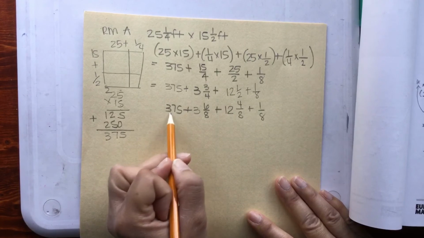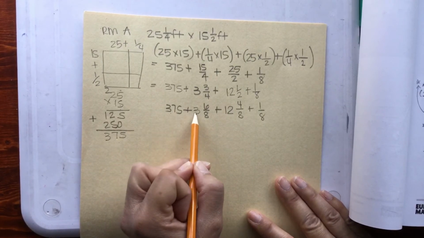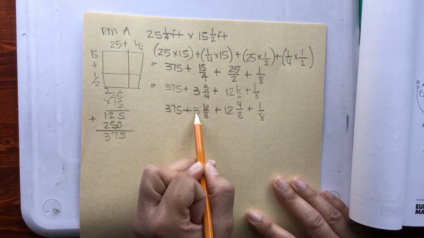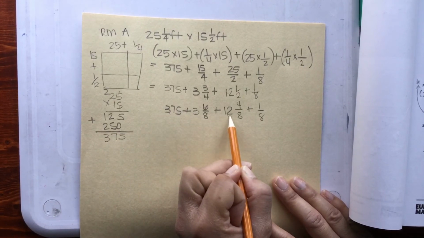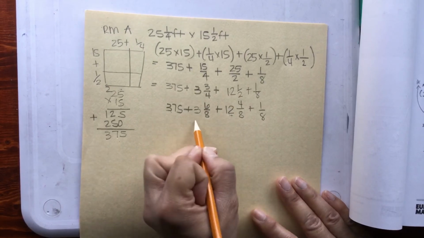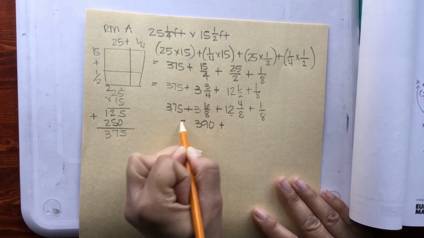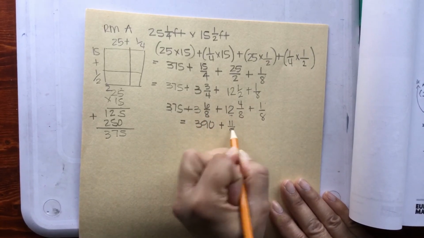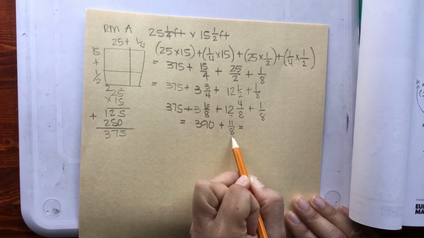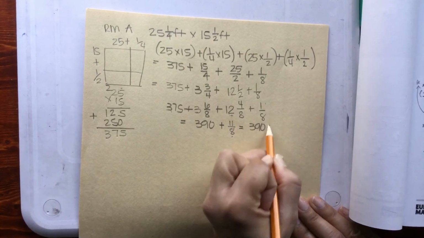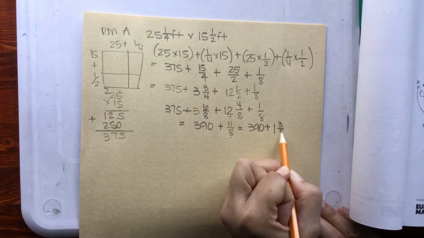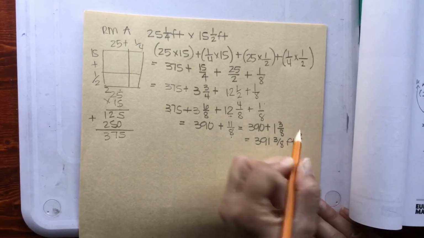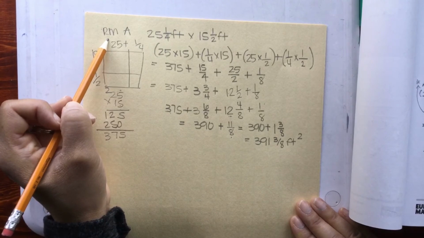Okay, so now we're going to start adding our whole numbers. We have 375 plus 3, that's going to give me 378. And now I need to add 12. 378 plus this 2 is going to take me to 380. Plus my 10 is going to take me to 390. And I have 6 plus 4 plus 1. So 6 plus 4 is 10, plus 1 is 11. I have 11/8. We can't leave it like this. So we know that 11/8 is going to become 1 3/8. So when we add those together, we get 391 3/8 feet squared. That is room A, just room A.